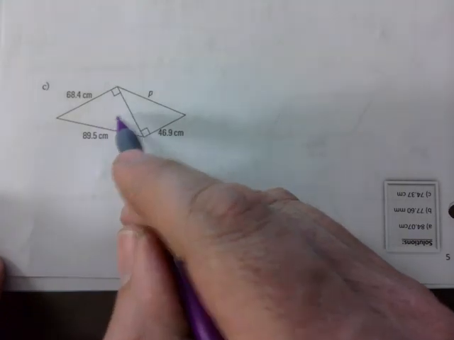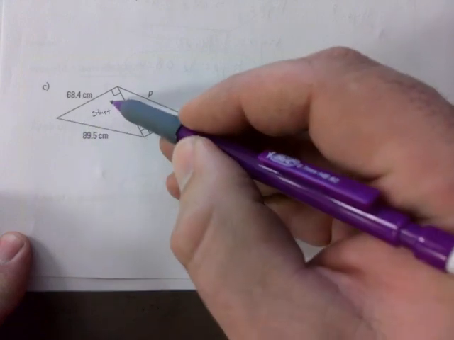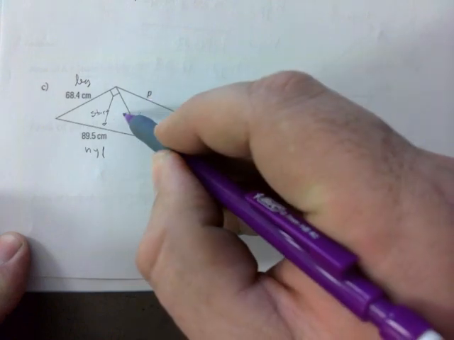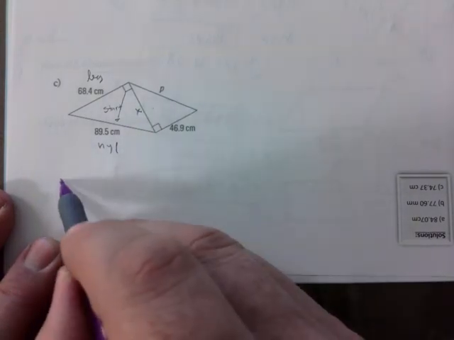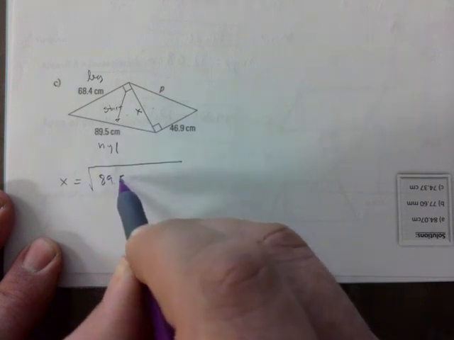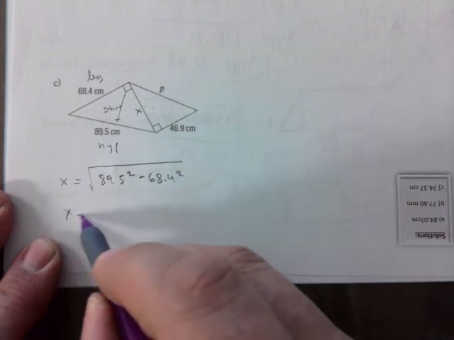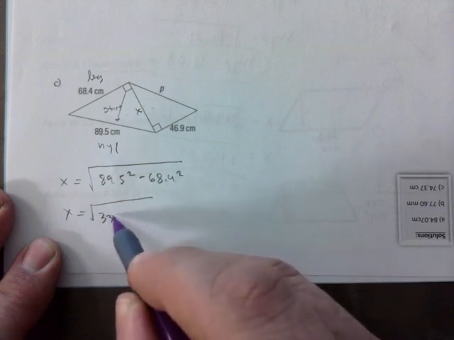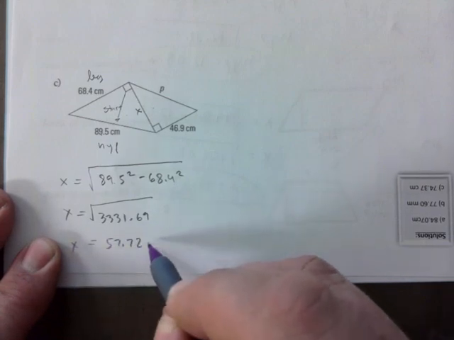So when you have two triangles like this, start with this one, because you've got most information here. So I've got the hypotenuse, the leg, and this is another leg. Let's call that x. If you solve for x, you just have to root the hypotenuse squared minus the other leg squared. And that gives you 3331.69. And that gives you 57.72 centimeters.